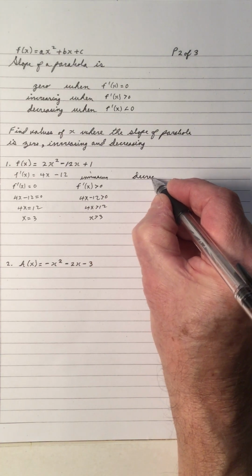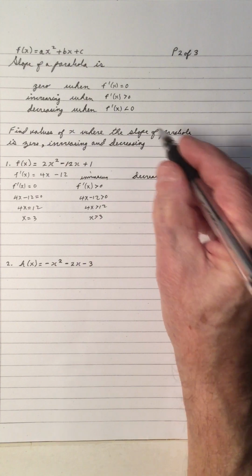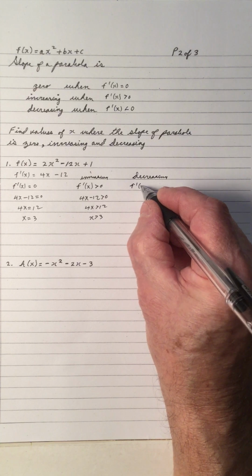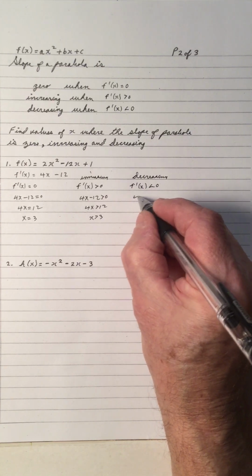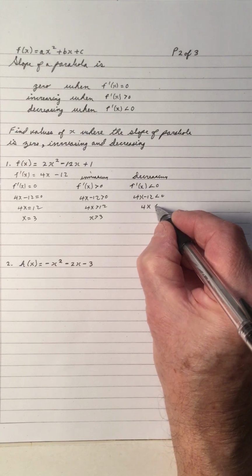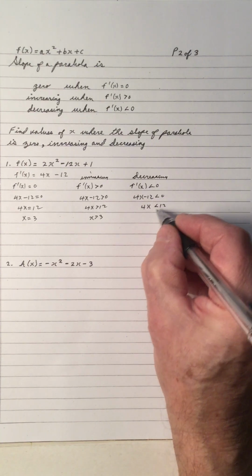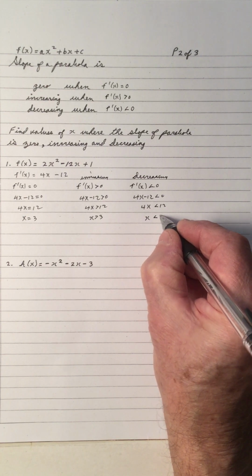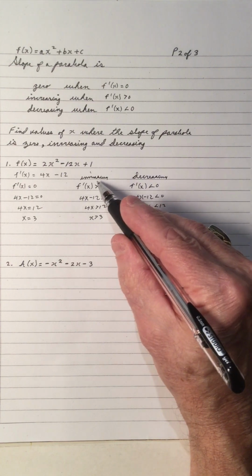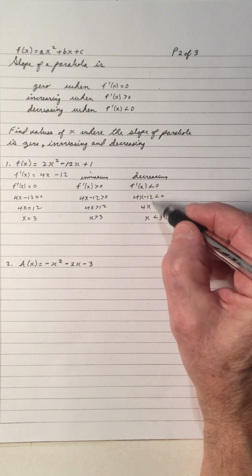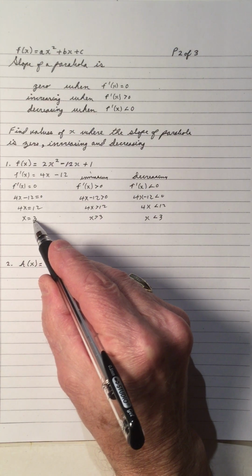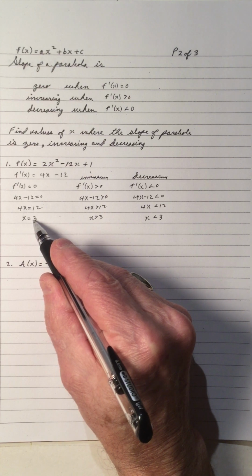And decreasing. The slope of the parabola, which is the slope of the tangent, is decreasing when the derivative f prime x is less than 0. So 4x minus 12 is less than 0. We work it out, move the 12 over and make it a plus, divide by 4, and we get x less than 3. So the parabola is increasing when x is greater than 3, decreasing when x is less than 3, and the slope is 0 at 3, which is the x coordinate of the vertex.